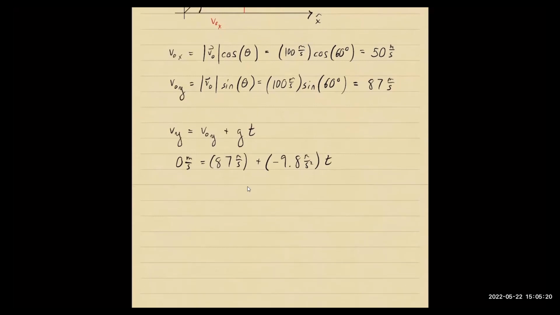Then if I add this term to both sides, we get positive 9.8 meters per second squared times time is equal to 87 meters per second. Note that this time we're solving for is the time it takes to reach maximum height. So if I divide both sides by 9.8, we get that the time it takes to reach the maximum height is about 8.88 seconds. But let's call it 8.9 seconds. Why not?